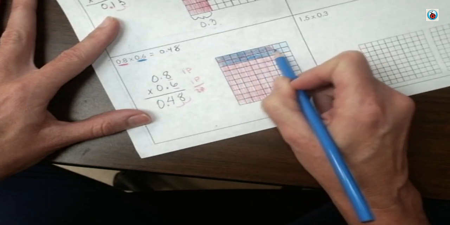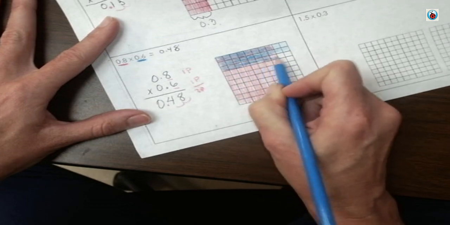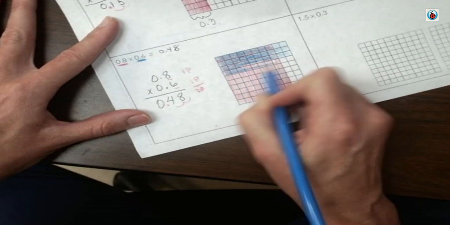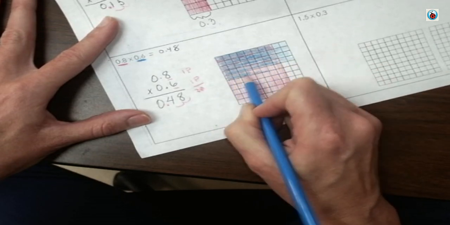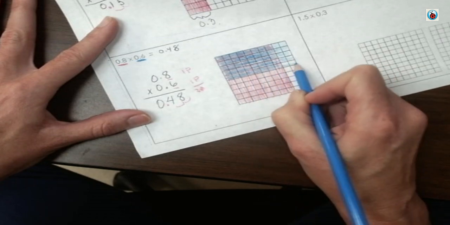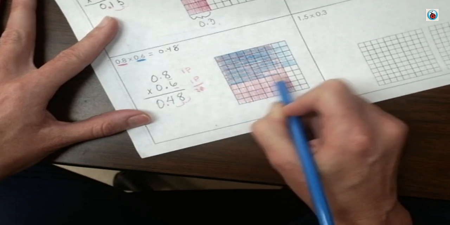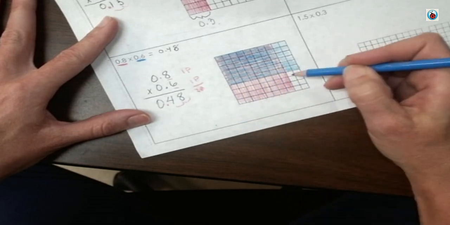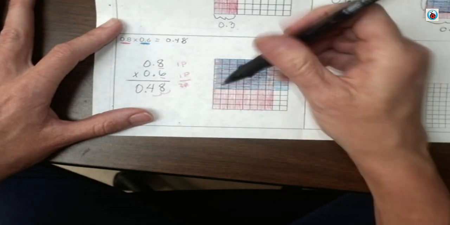2/10, 3/10, and 4/10, 5/10. Got one more to go. And then 6/10. I'm going to double check. 1, 2, 3, 4 are left. So that's right. And I know that my answer is here.